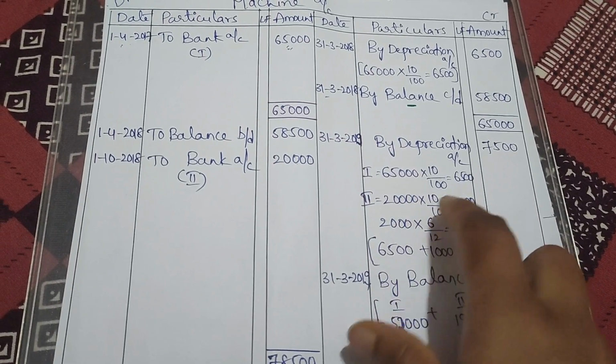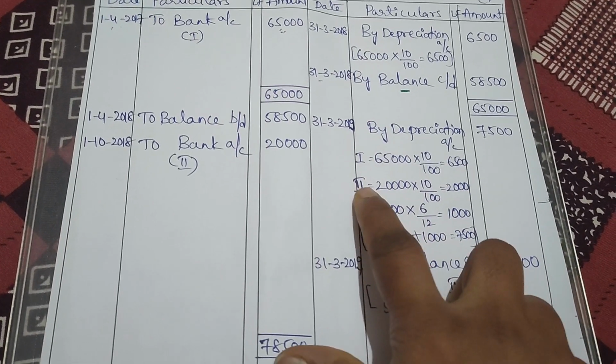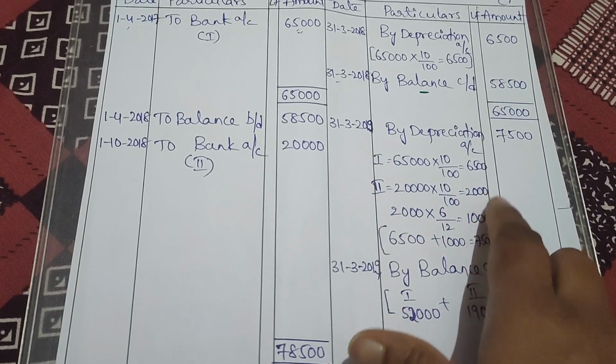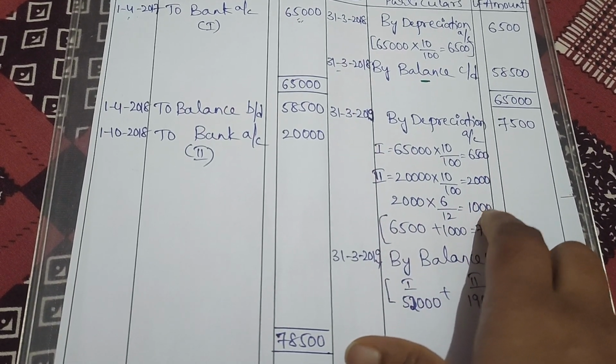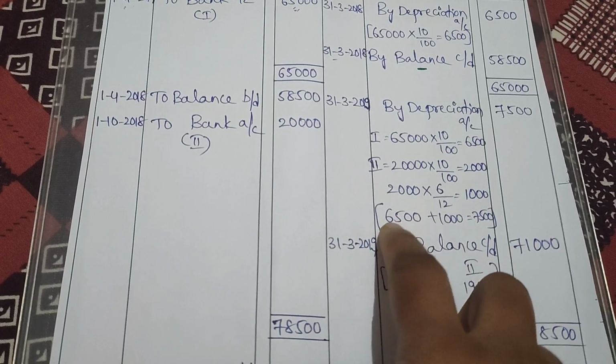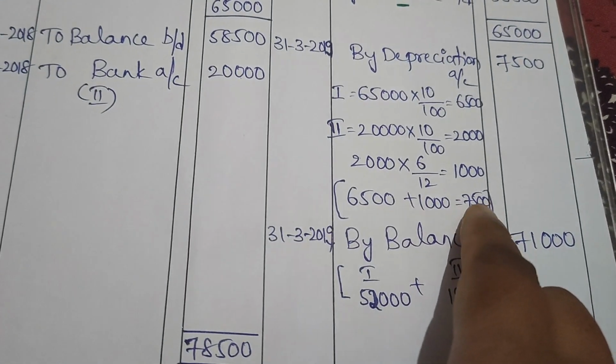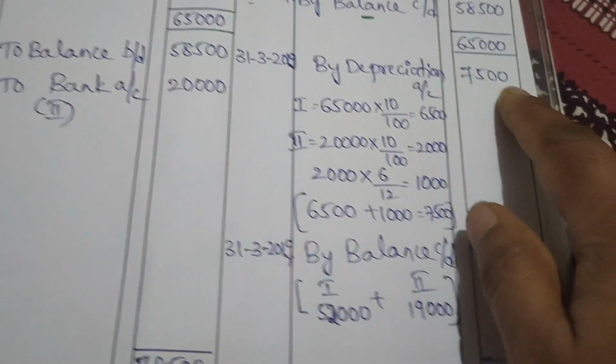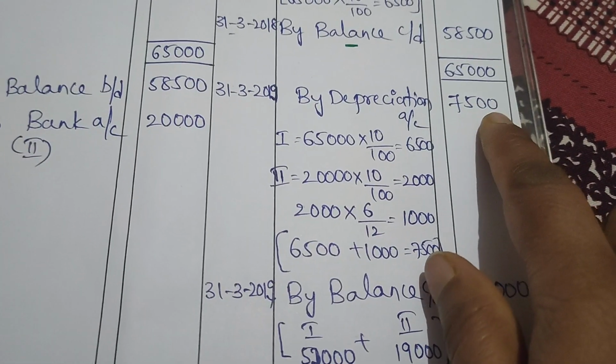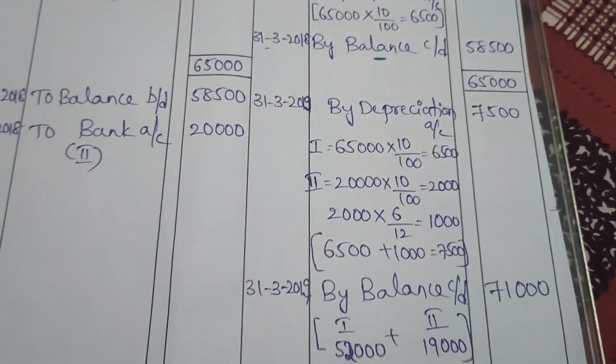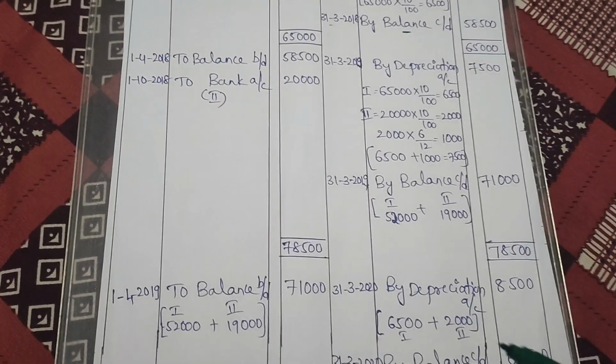First machine depreciation is 6,500. Second machine depreciation is for 1 year 2,000, but we used it for only 6 months, so 6 months depreciation is 1,000. You add these two, you will get 7,500. We recorded 7,500 here. This is the depreciation of 2 machines. And now let us do balancing.